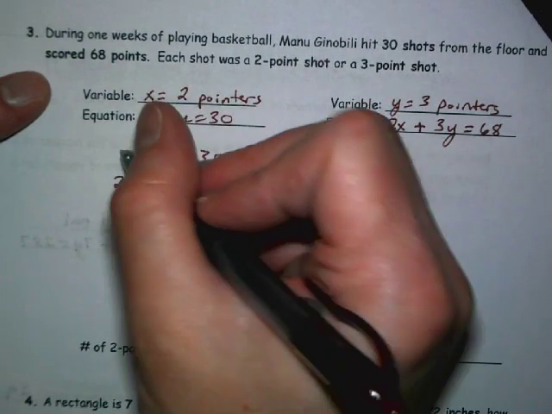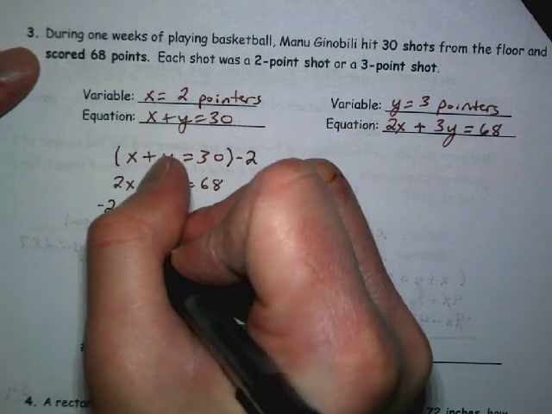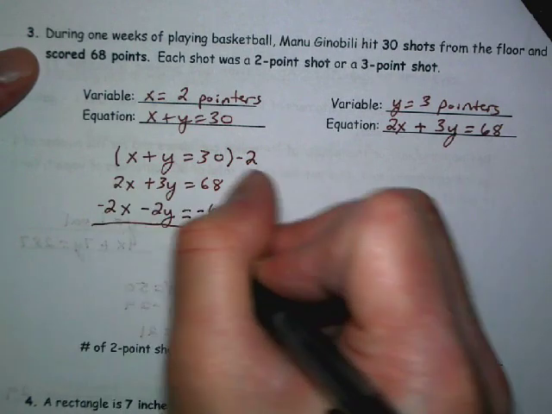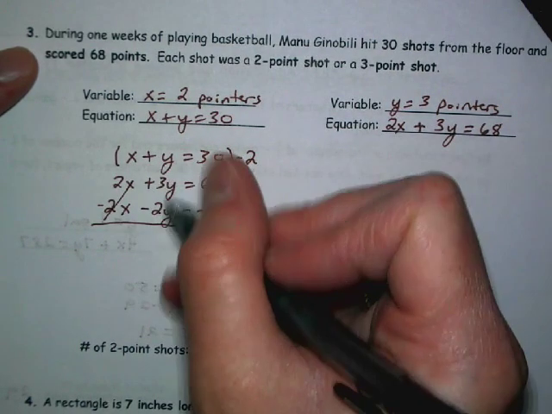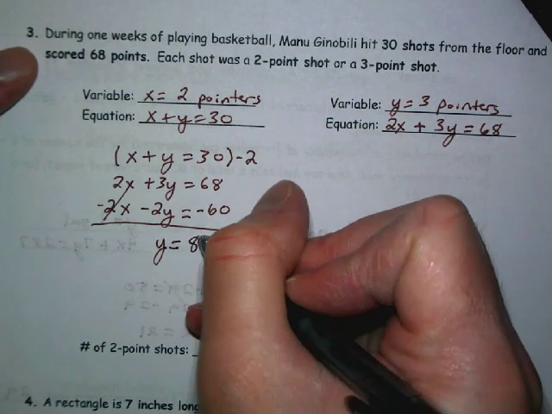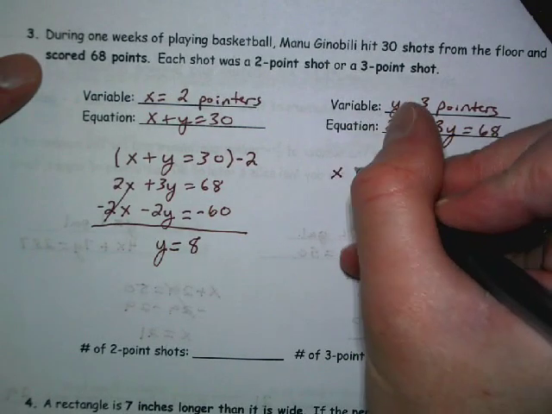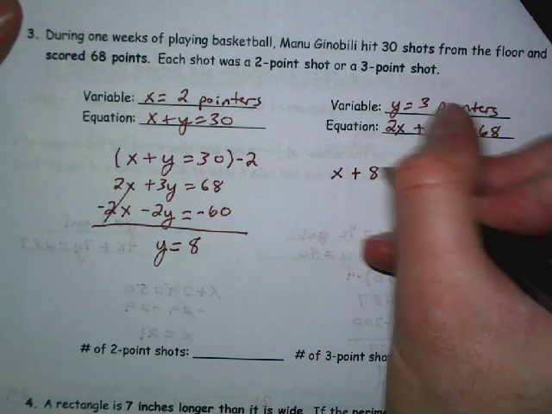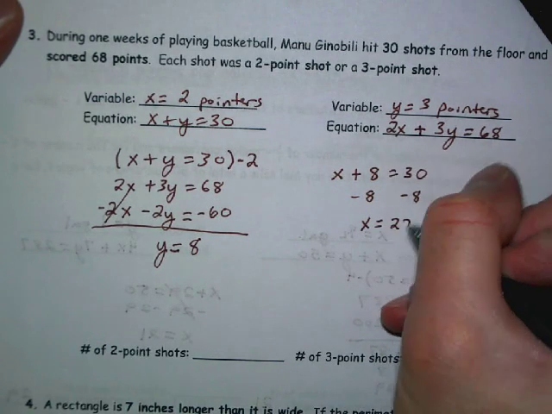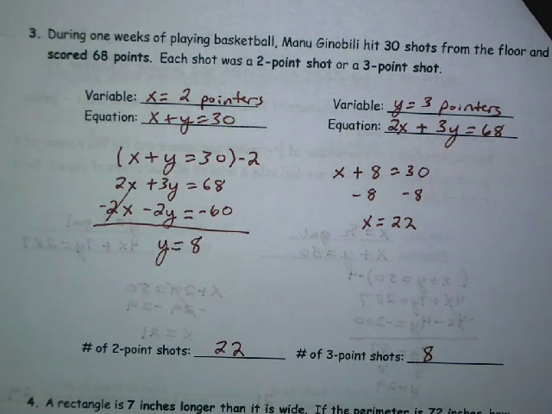And I'm going to choose to eliminate x again. So if this is 2x, we need this top one to be negative 2x. So I'm going to multiply that equation by negative 2. So that gives me negative 2x minus 2y equals negative 60. Now we've got x's that cancel. 3y plus negative 2y just gives you 1y. 68 plus negative 60 gives us 8. So there we got y equals 8. So he made 8 3-pointers, and we plug that back in. We use this equation. So x plus 8 equals 30. So we'd subtract 8, and we're going to get x is 22. So he made 22 2-pointers and 8 3-pointers.